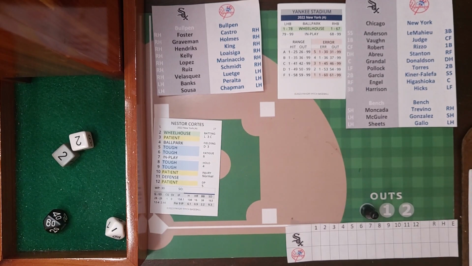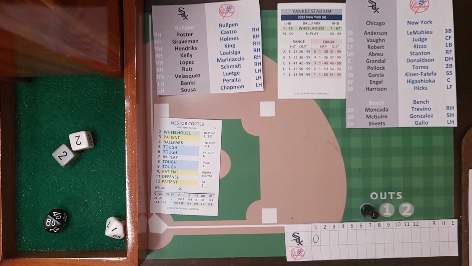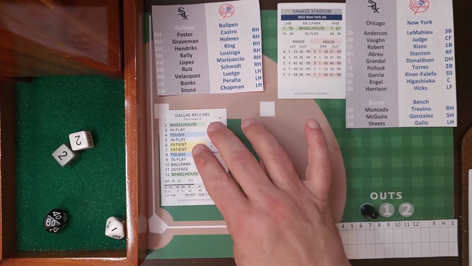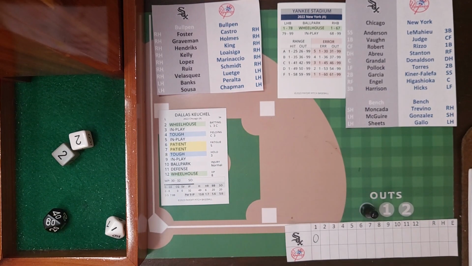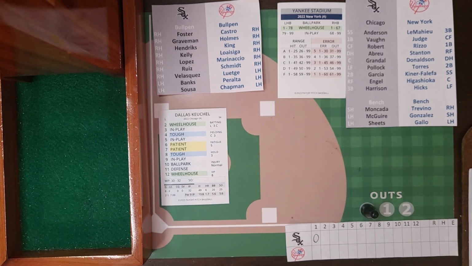Nothing doing. We go to the bottom of the first. It is the White Sox nothing. Yankees coming to bat. And Dallas Keuchel, not one of his better years, 2-5 with a 7.88 ERA on the season. Only made 8 starts and managed to go 32 innings, so don't look for him to last very long in this game. His fatigue's a 5. If he makes it through 5 innings, he'll be doing well.